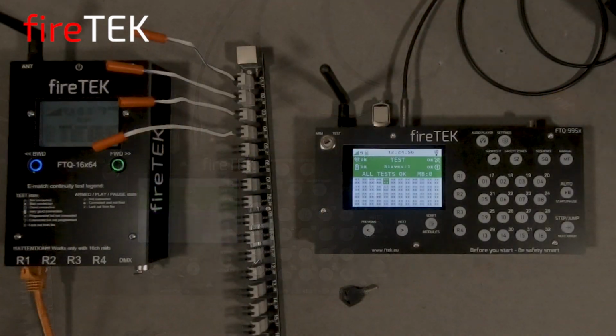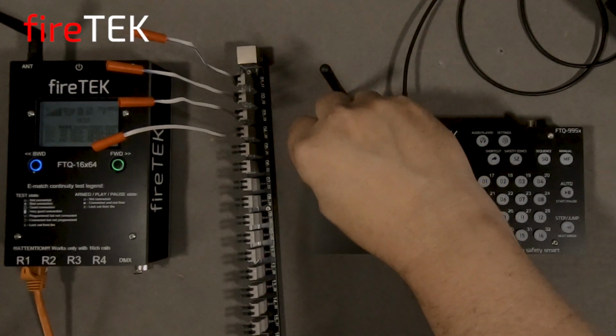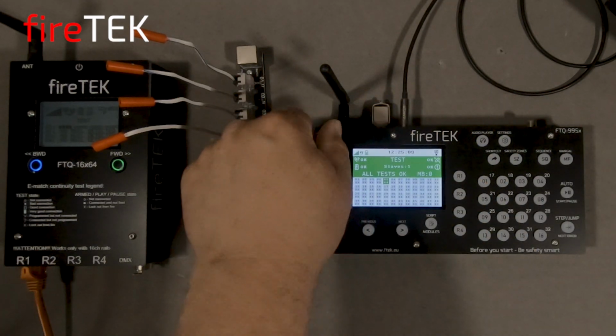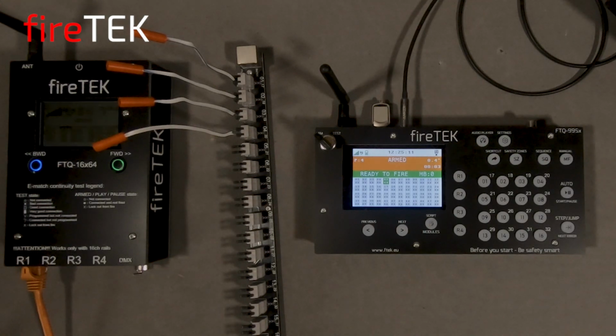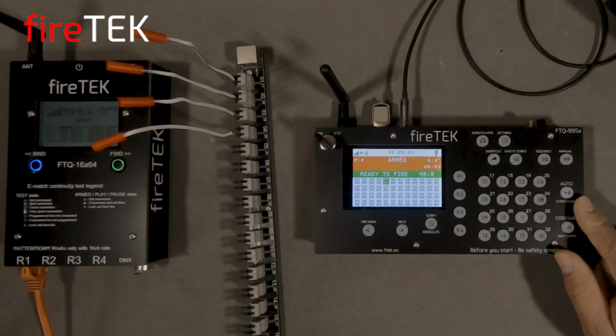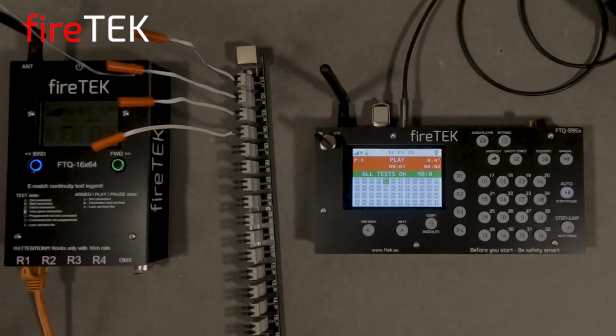Okay, now that we know our script is loaded and our continuity check aligns with the script, and we've done our sound check with the audio file, we can now put the system into ARM. And with the FTQ-99Sx, we'll do that with a key. When it goes into ARM, we see armed across the screen of the controller, and the module screens will flash when in an armed state. And with the script loaded, the auto play pause button is flashing, waiting for us to put it into play.